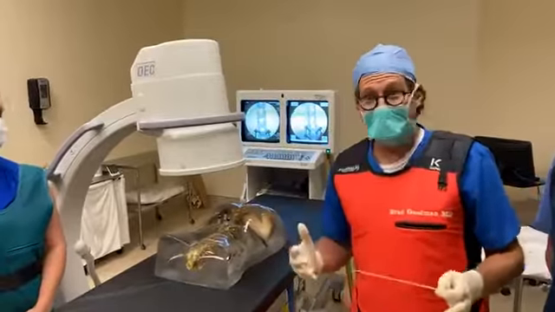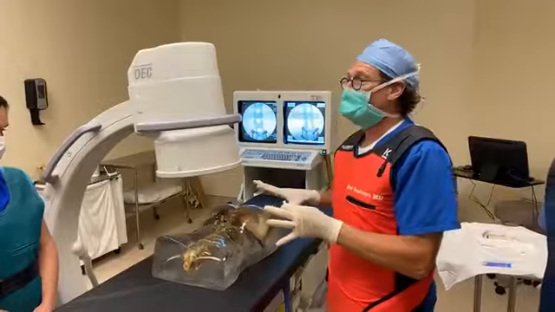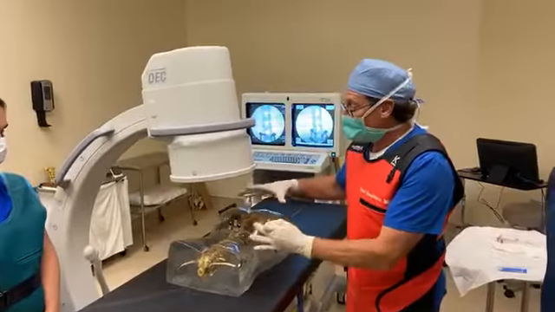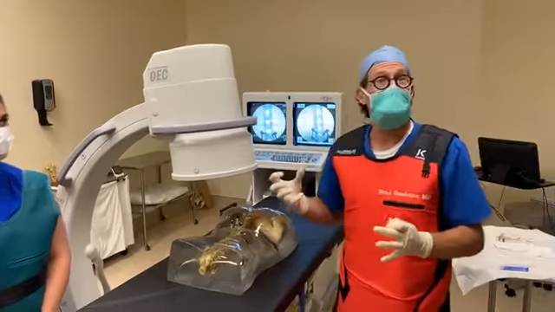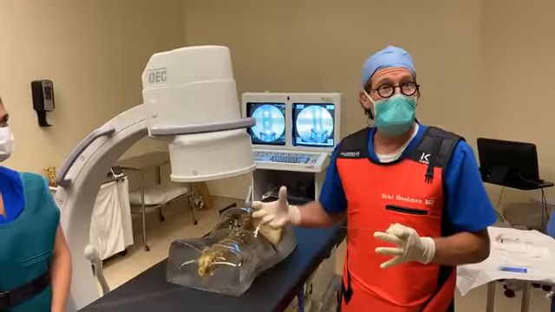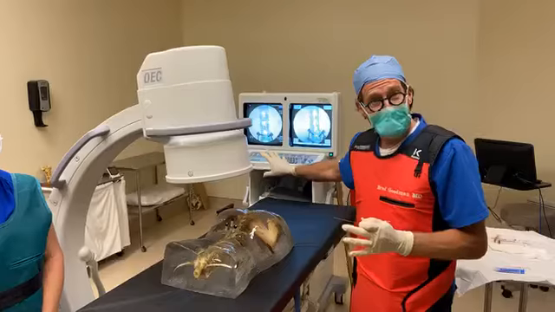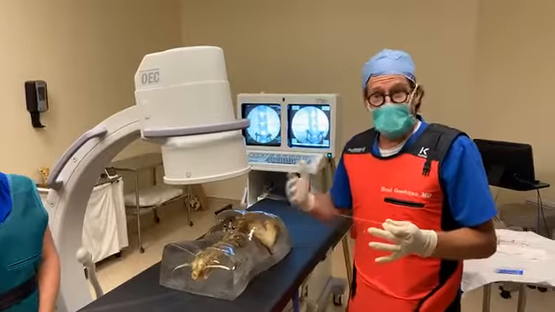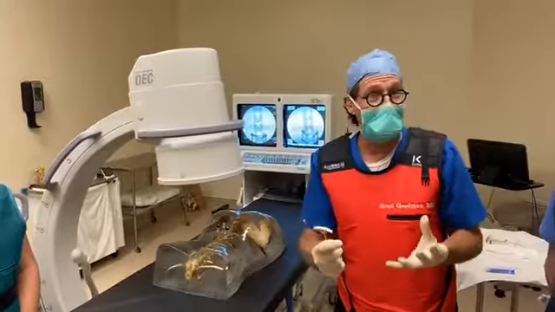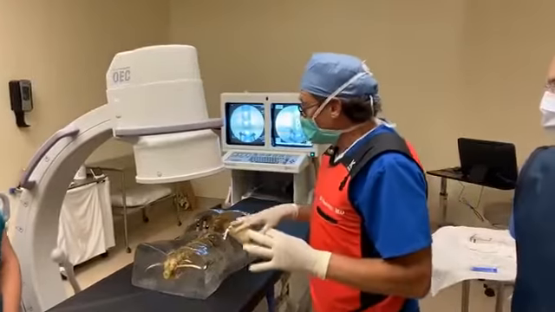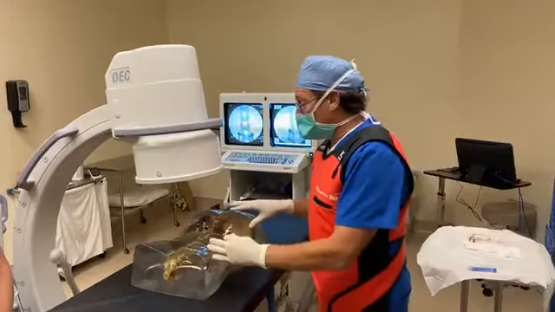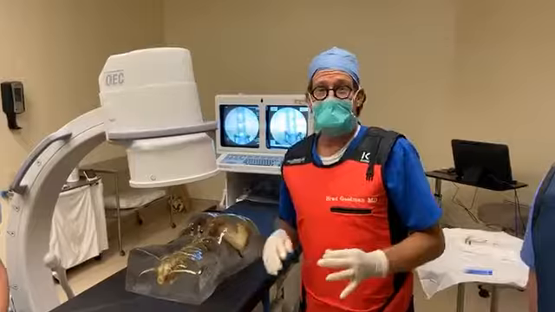So the problem for doctors in learning this stuff is that basically we have a three-dimensional body part, but we only have one-dimensional images. And so we don't get that 3D look at things. And so having models like this to practice on helps us.